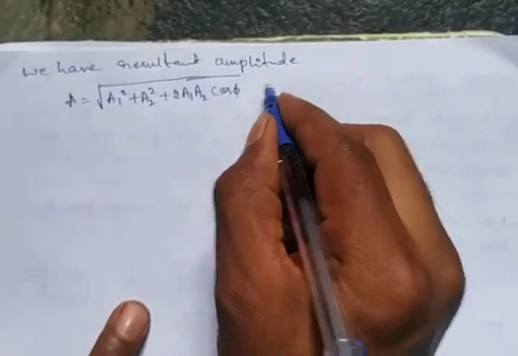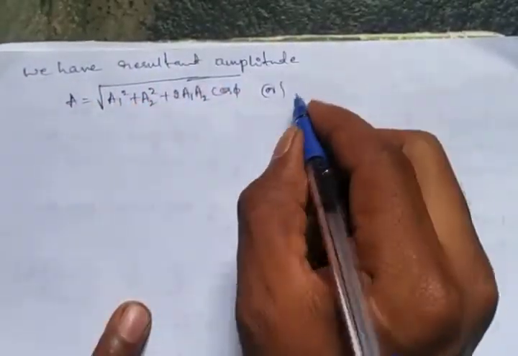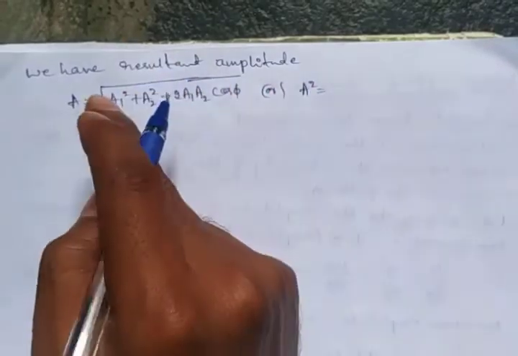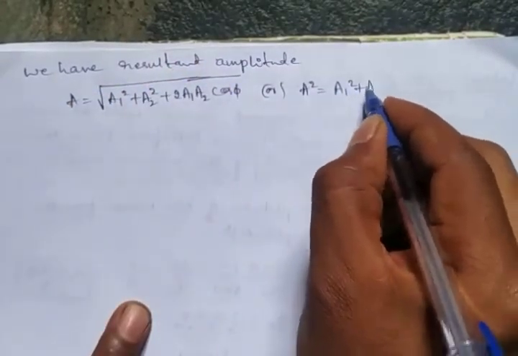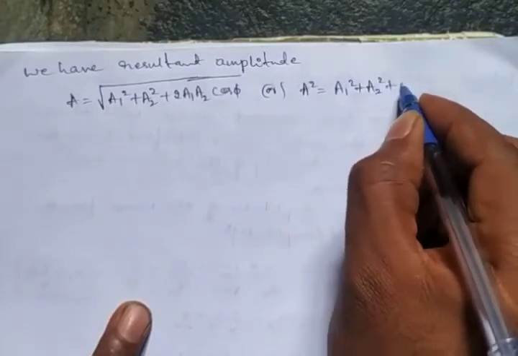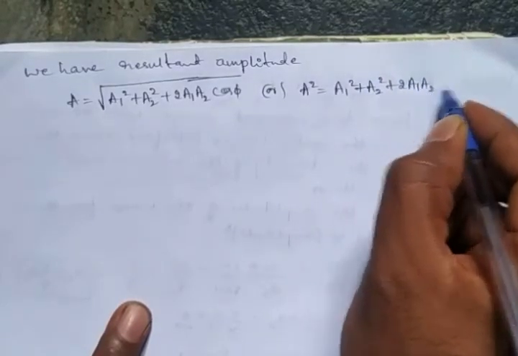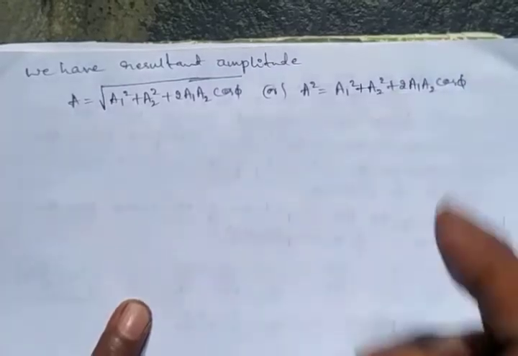If I square this on both sides, A square is equal to this, the square root gets cancelled. Remaining is A1 square plus A2 square plus 2A1A2 cos phi. So we can write it like this also.